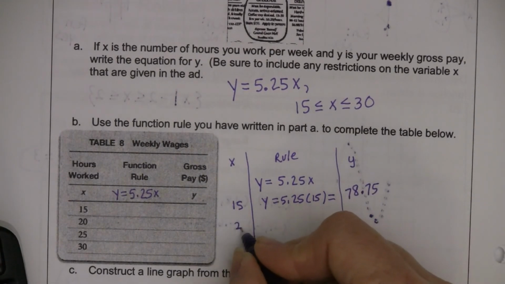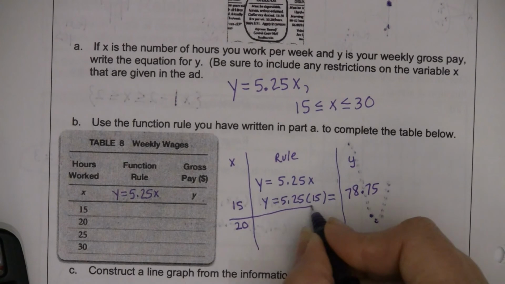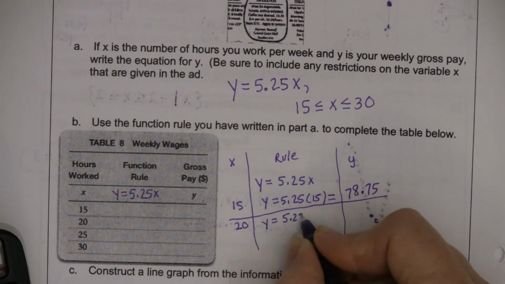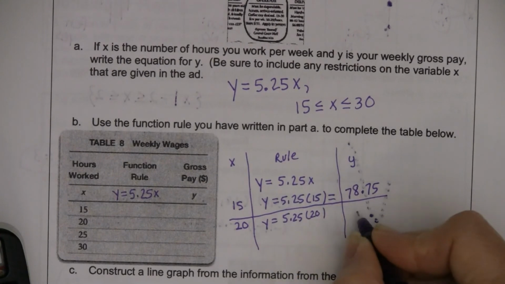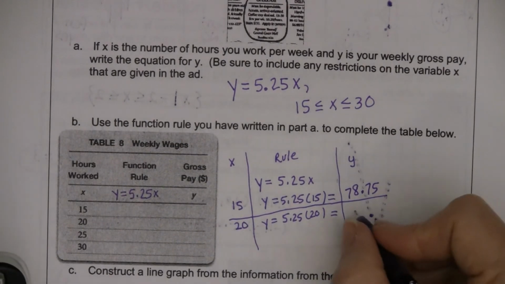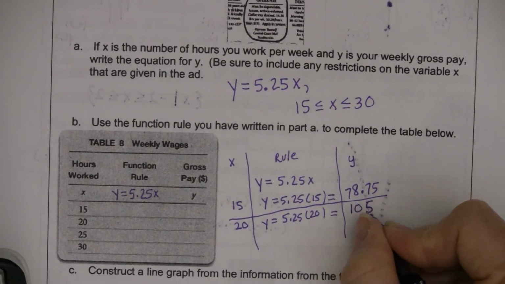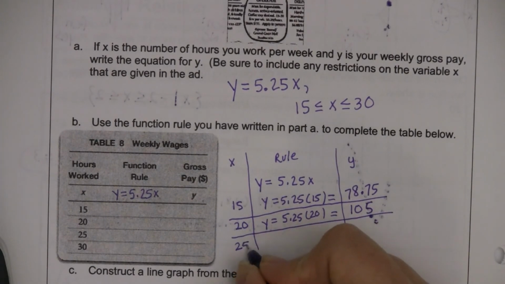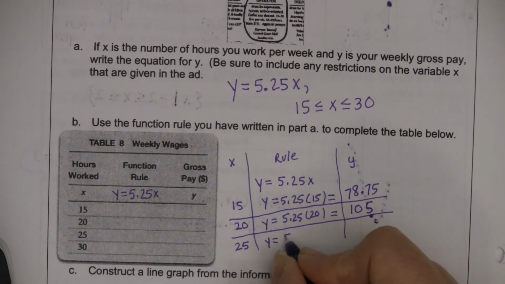And then when we work 20 hours, then our rule would be 5.25 times 20 equals, and so now I'm going to multiply by 20, and that is $105. And when I work 25 hours, that's going to be y equals 5.25.